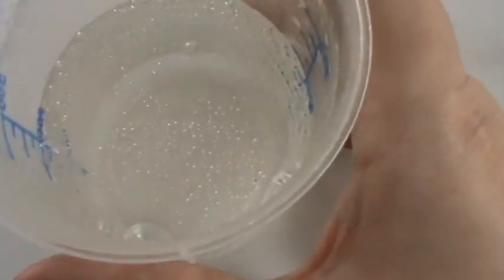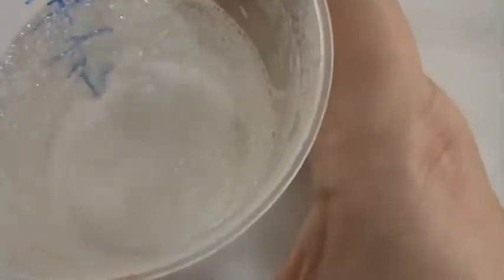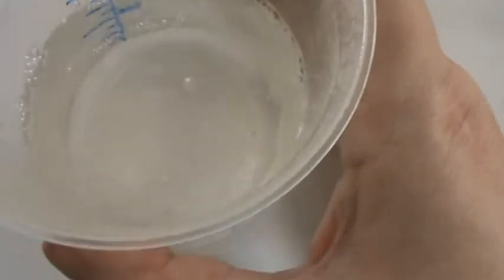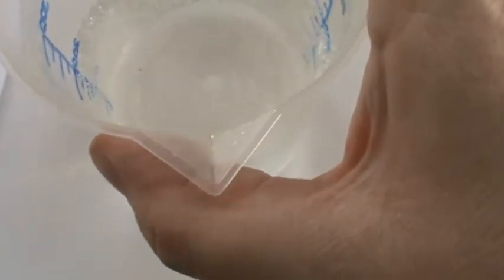And now you can see more bubbles that have formed. And I want them all to escape. Okay, that is pretty good.